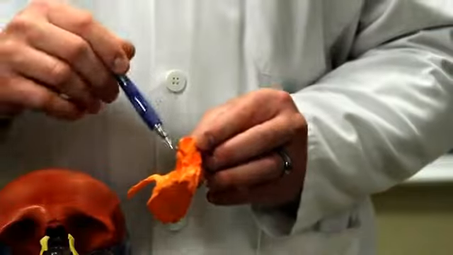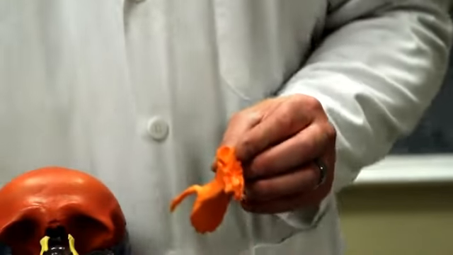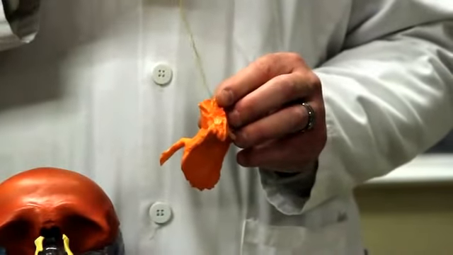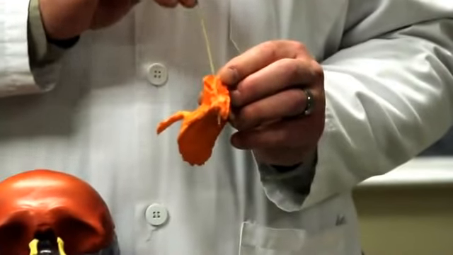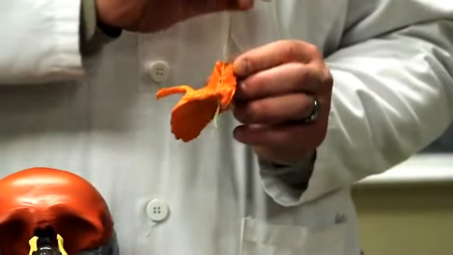And inferiorly, right here, a very important pathway, this opening that we see here is the carotid canal that leads the carotid artery up through the foramen lacerum and into the brain.